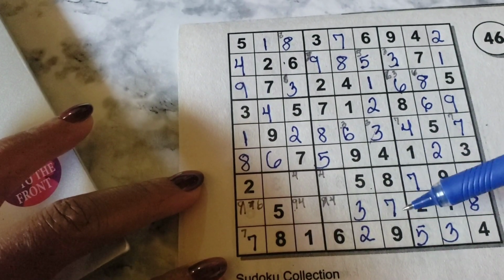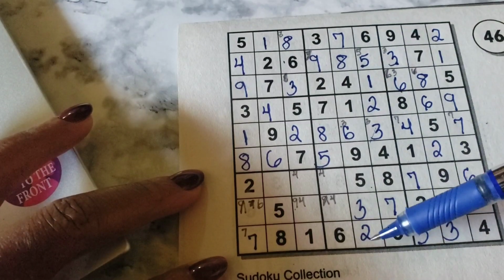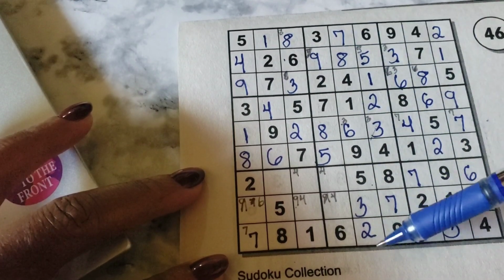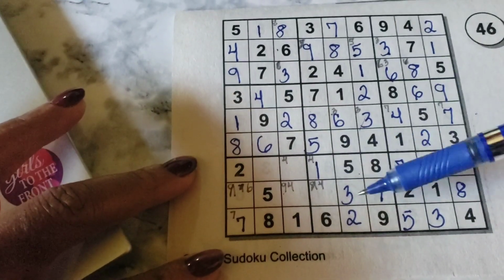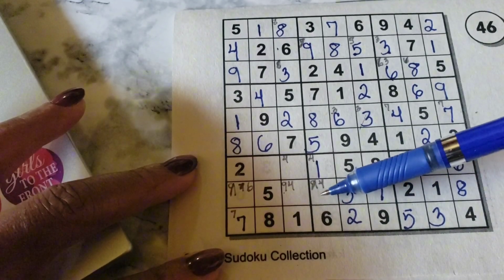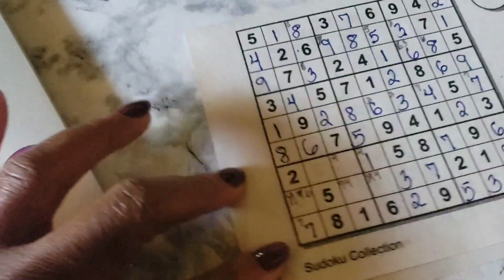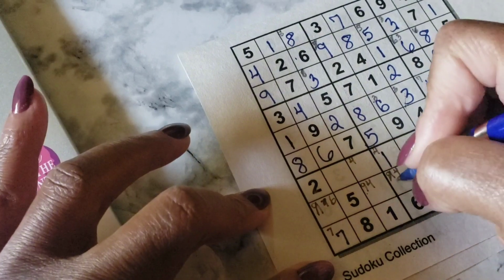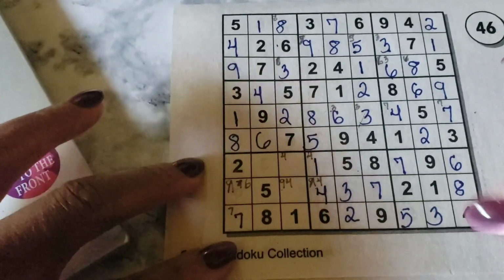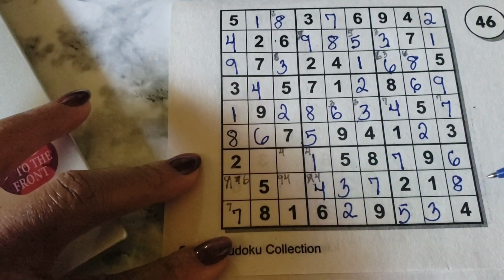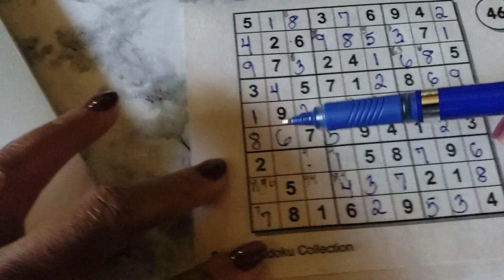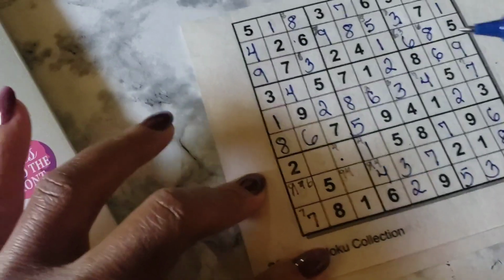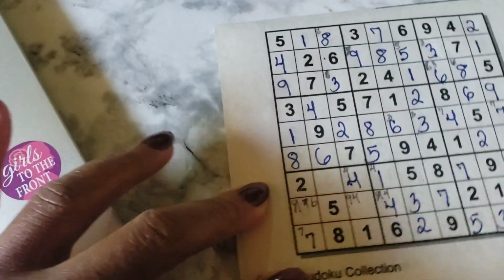1, where's 1 here? So 1's here. 1's here. 1's in this row. 1's in this row. So 1 can only go here. So 1, 2, 3. This can only be 4. So now we have the 4 in this horizontal row, and we have a 4 in this row. We know that the 4 has to go here, but it can only go here because there's a 4 there. So 4.